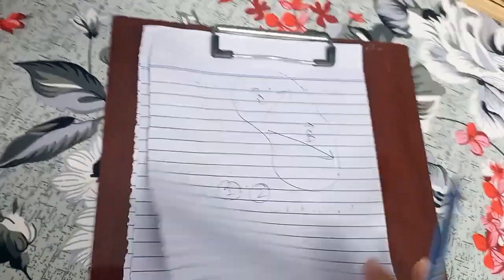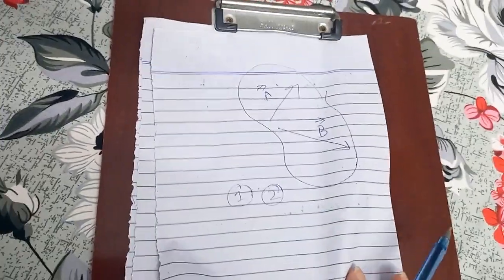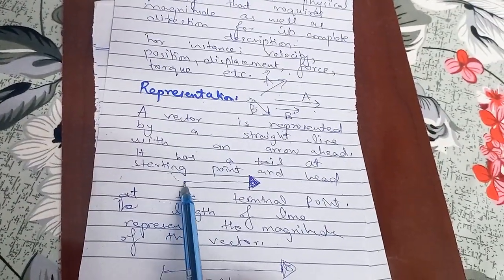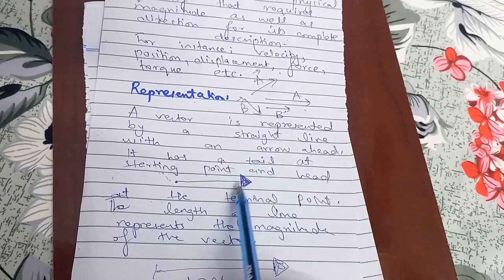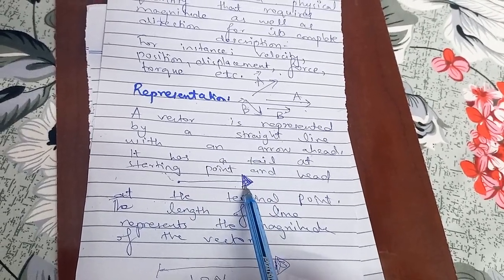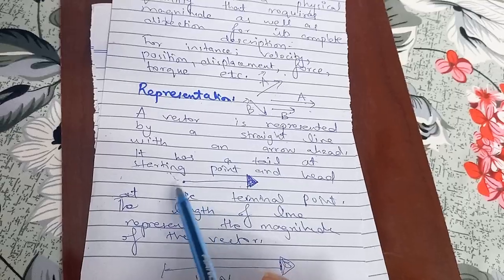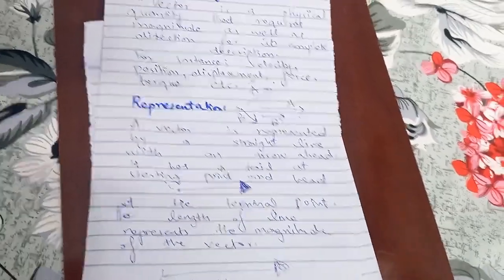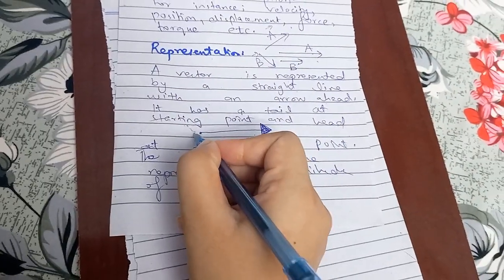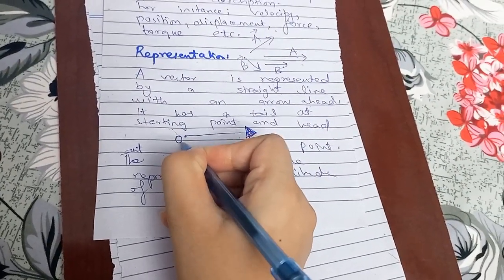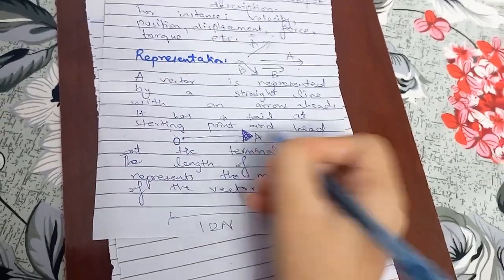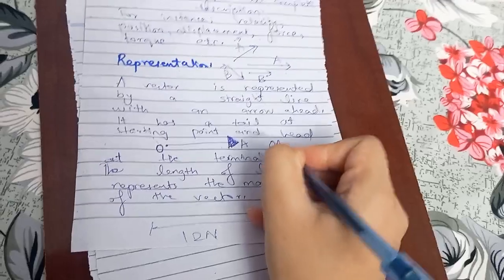Now let's move towards the representation. We saw the graphical representation. It is done by this arrowhead, and the arrowhead shows the terminal point of the vector and the tail shows the initial point of the vector. Initial means the starting point. And we can also give them some labels. For example, let's say the initial point is represented by O and the final point by A. So this is the OA vector.